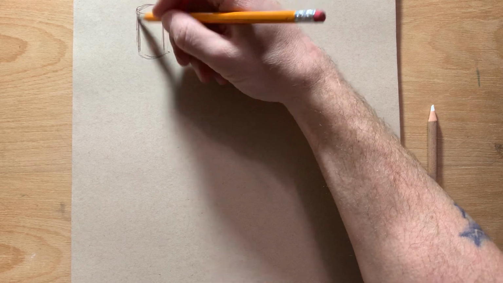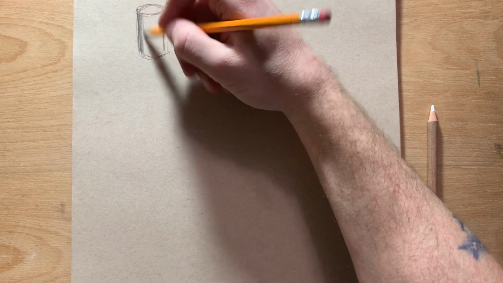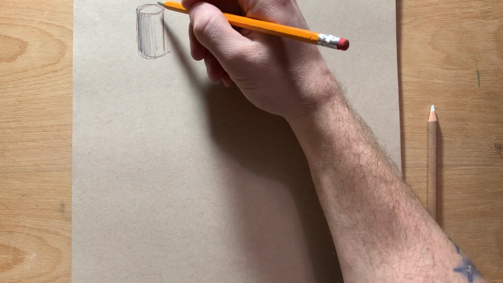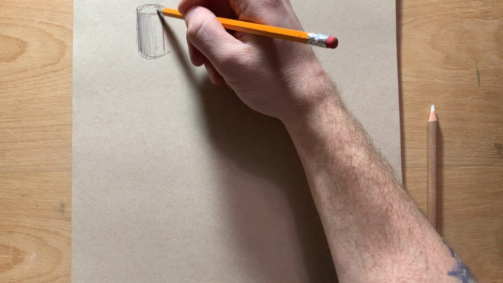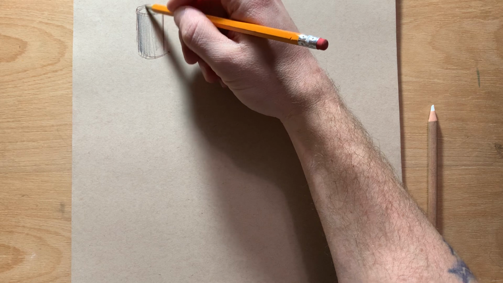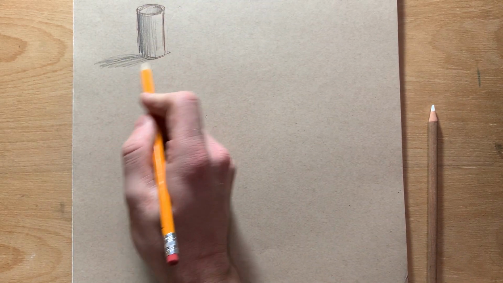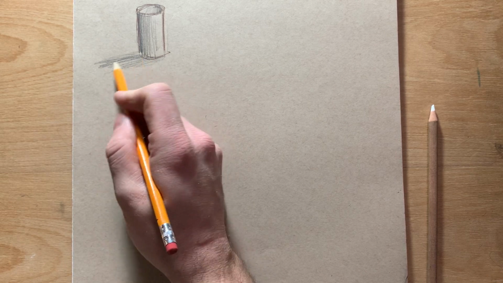And I'll actually use just a regular pencil for some shading, but we had the dark side that got a little bit lighter as we went along, and then maybe we had the dark side over here, and then we had some sort of shadow coming off of it, if you recall.